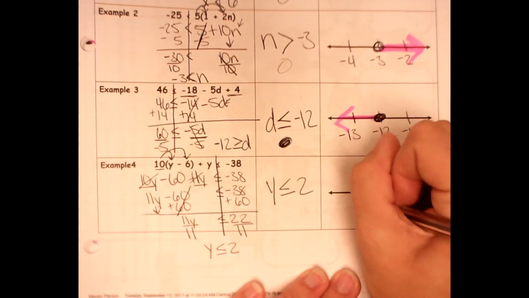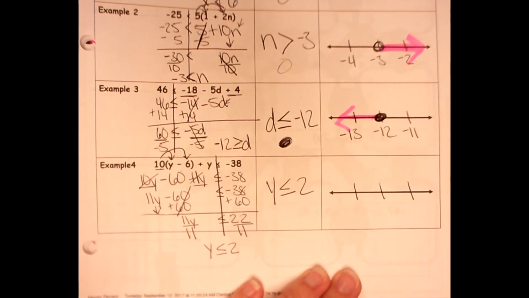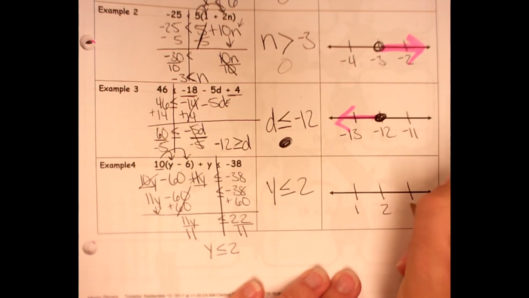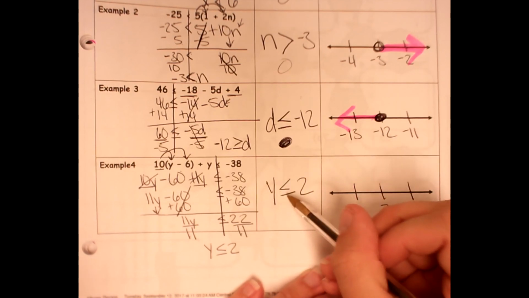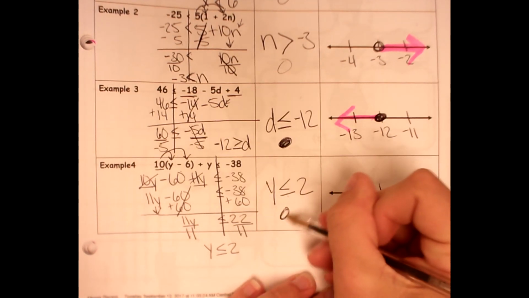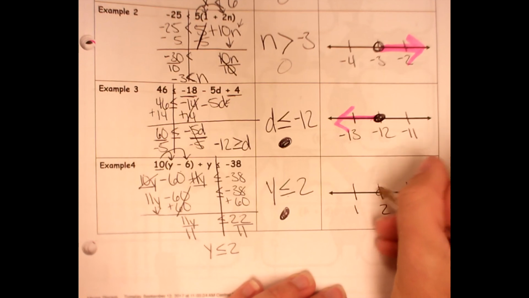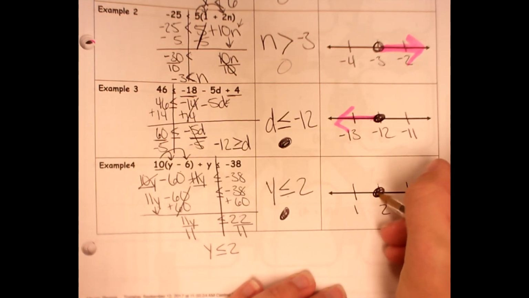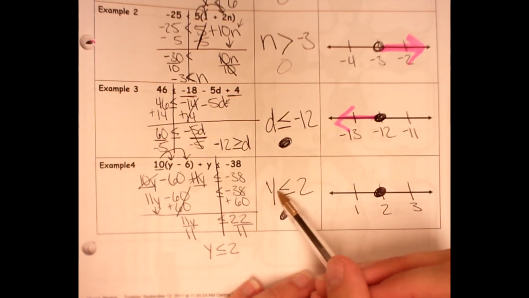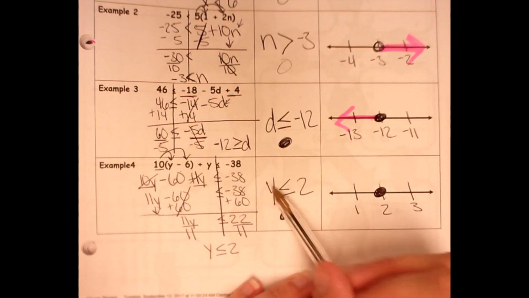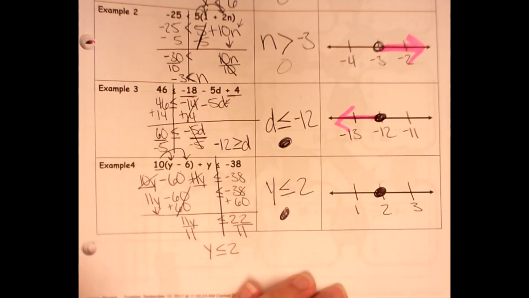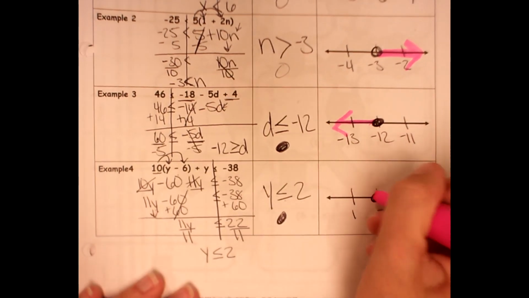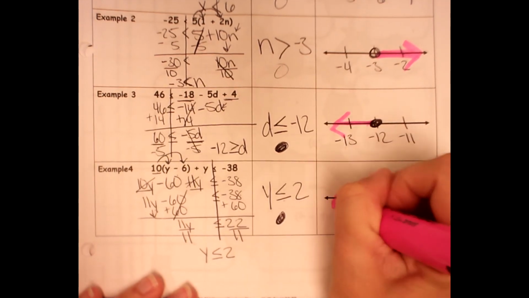If we draw our solution, we have 1, 2, 3. It's a less than or equal to, so my circle has to be closed in at 2. My y's are less than or equal to 2. So my arrow will go towards the smaller numbers.